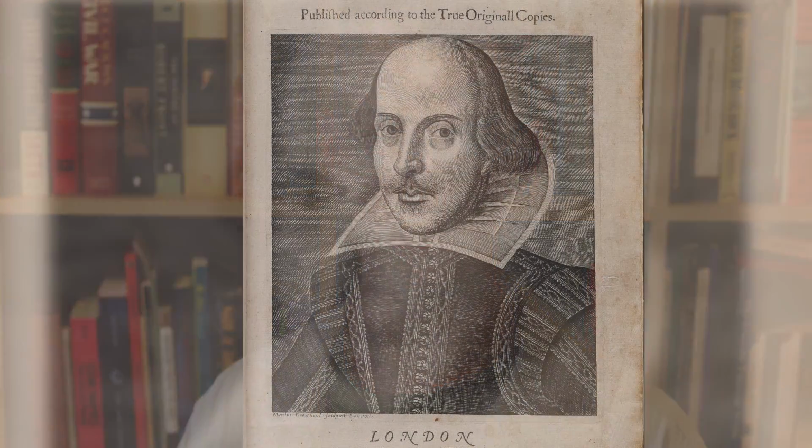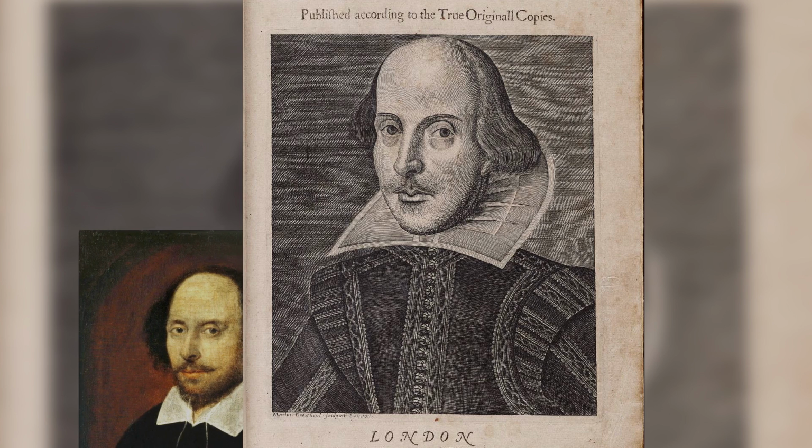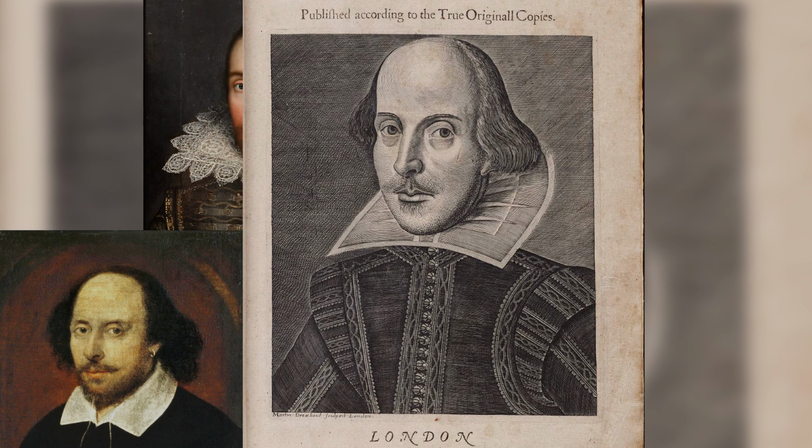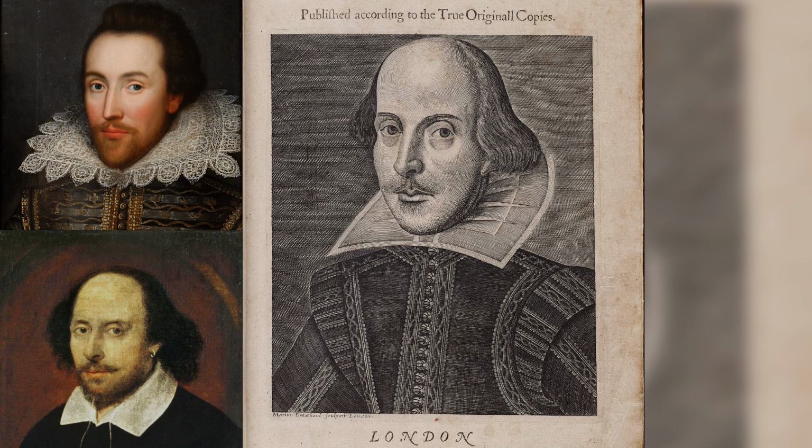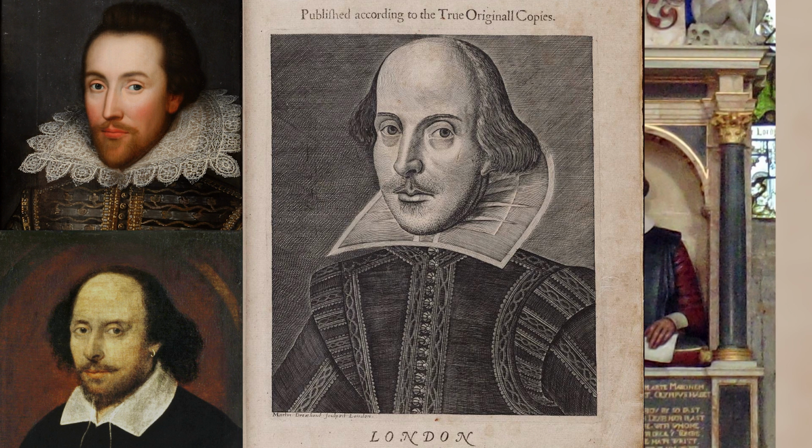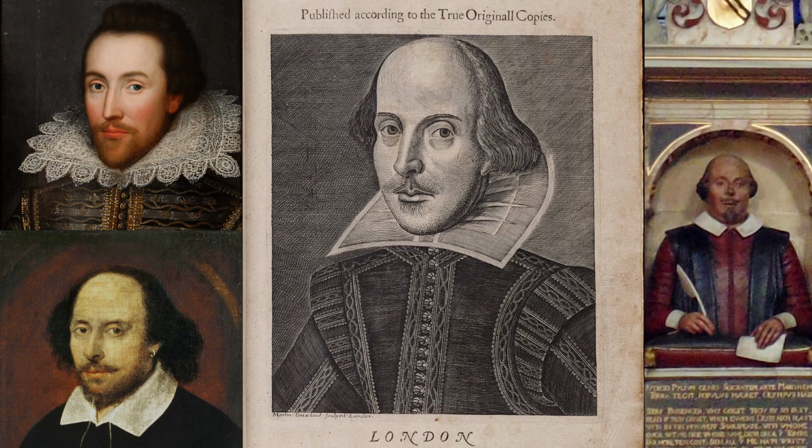As for how accurate it is, well, we're not really sure. The features somewhat resemble the Chandos Portrait. The attire is more similar to the Cobbe. The round face in the Droeshout engraving more resembles the Stratford bust, although who knows how accurate that is. Ultimately, we're just not 100% sure what Shakespeare actually looked like.